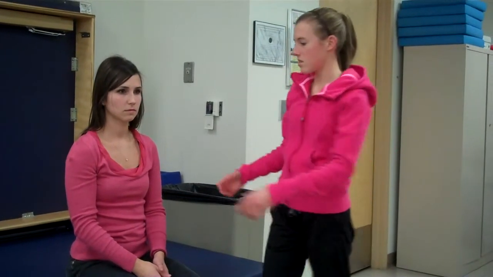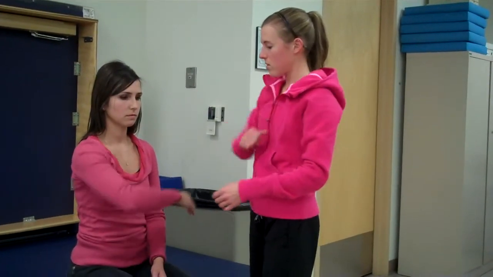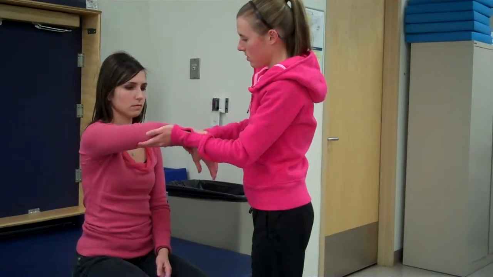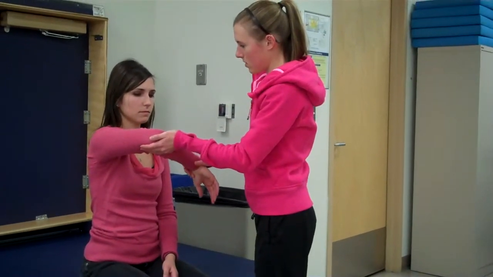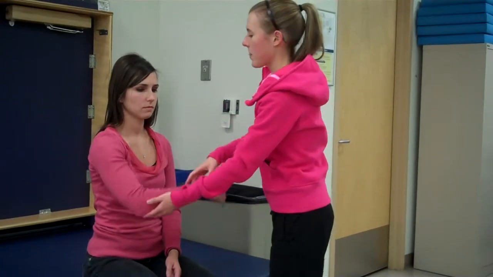And now the test item cluster for subacromial impingement is the Hawkins-Kennedy test. So go ahead and raise your arm out in front of you like that. Okay. And then the painful arc test again, and the infraspinatus muscle test.